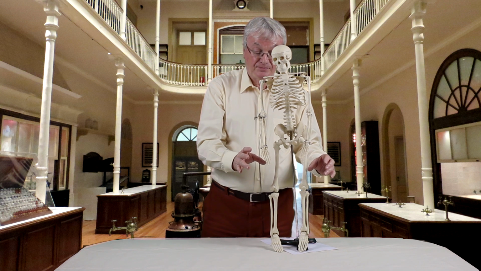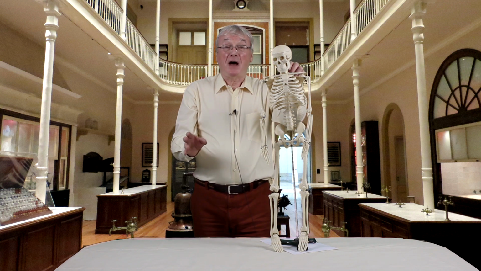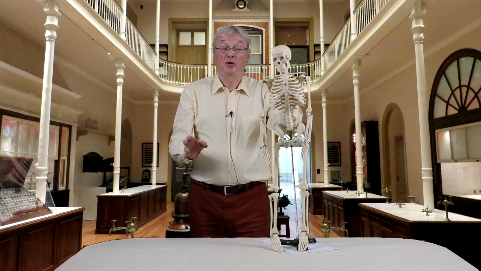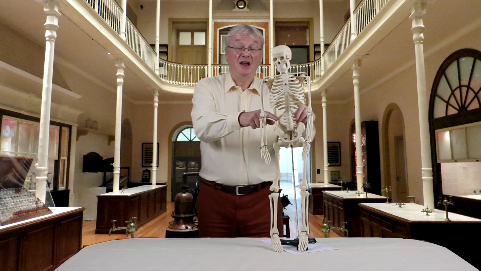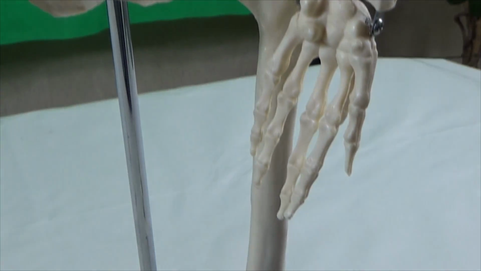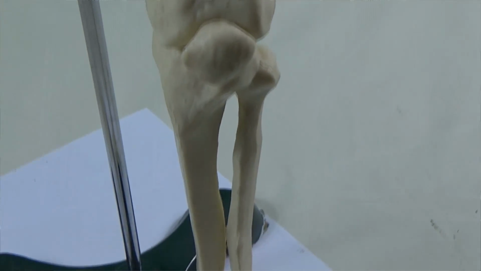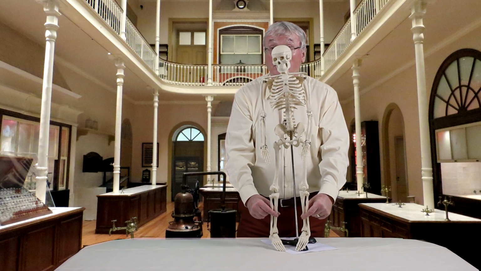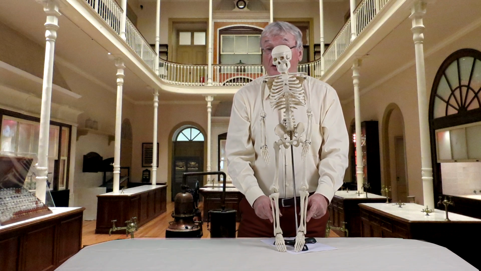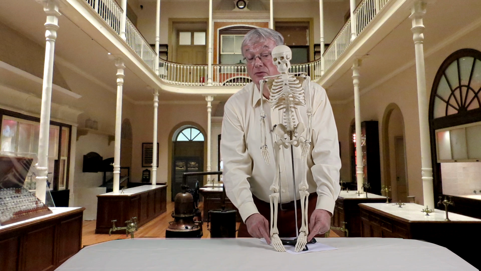If we go down the back, and we'll look at that again in a moment or two, we come down to the hip bones, and then to the thigh bones, and then we've got the kneecap, and the shin bone, and a bone called the fibula, and then the foot bones.